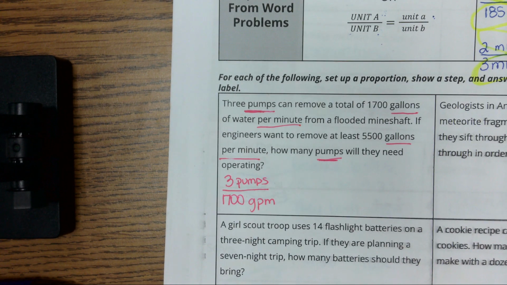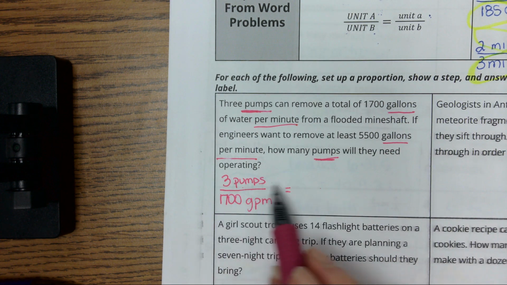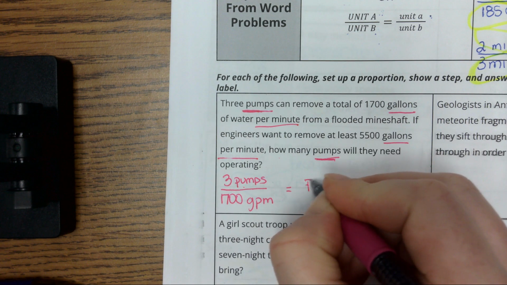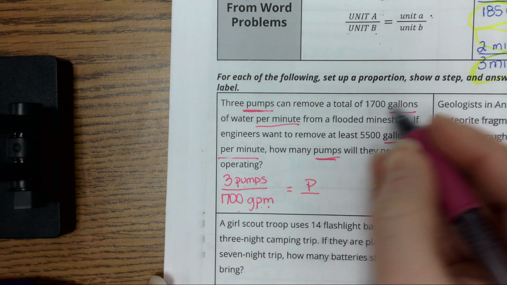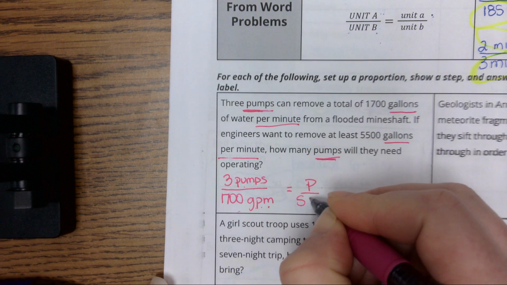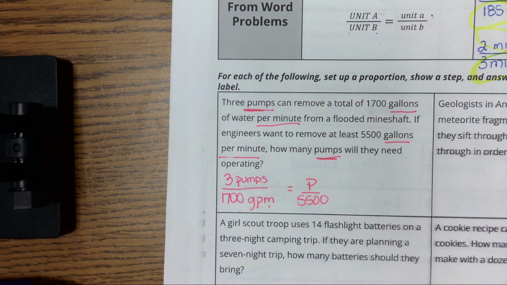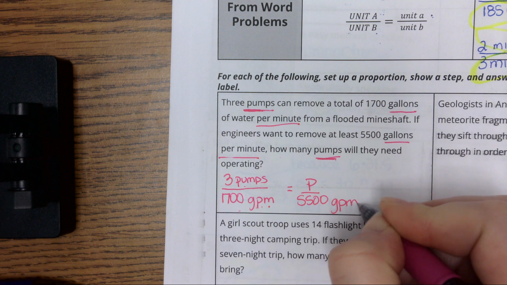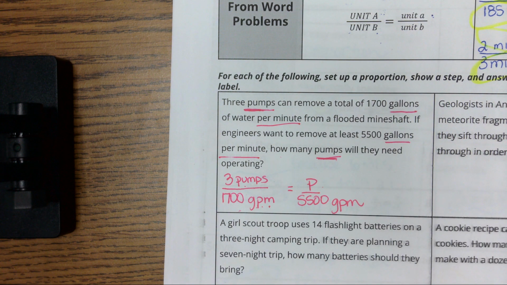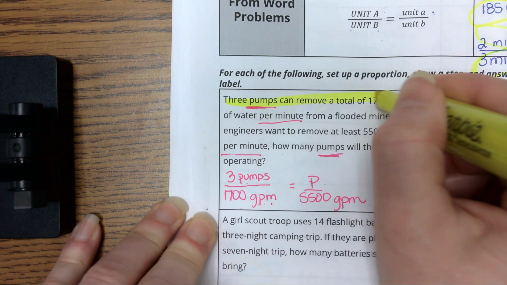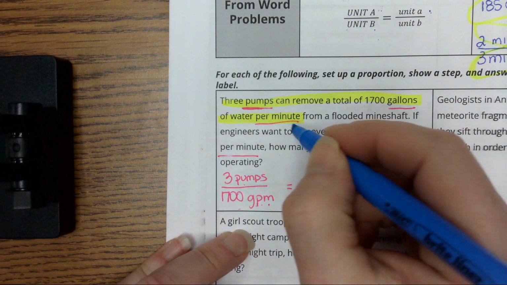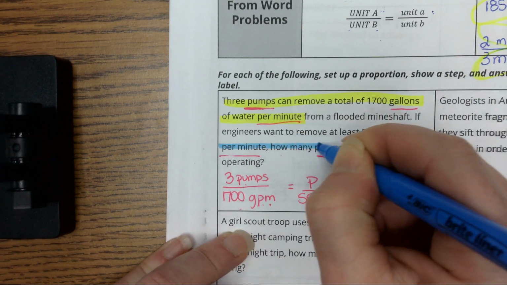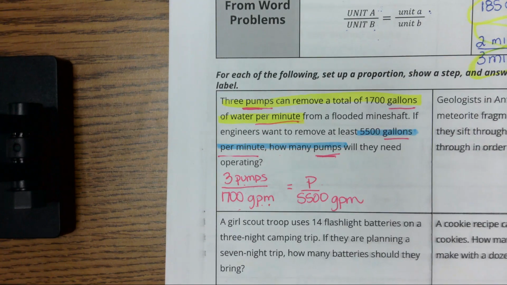Once it's set up, then I don't use the units in the cross multiplication. On top, I have to put pumps. I don't know how many pumps, so I'll just put P for pumps. And the gallons per minute on the second mine shaft, or I don't know if it's a second mine shaft, but they want to know how much they would need. So I'm getting that from the 3 pumps can get 1,700 gallons per minute, and I want to remove 5,500 gallons per minute, and I want to know how many pumps. So that's where those two comparisons are coming from.